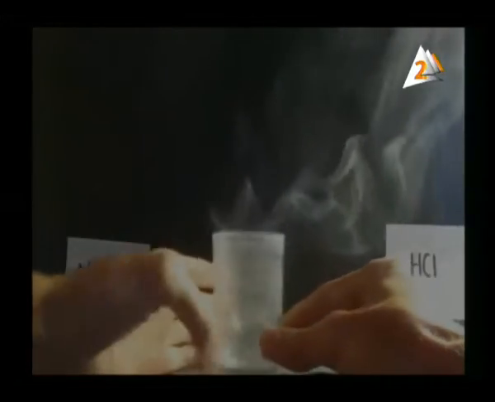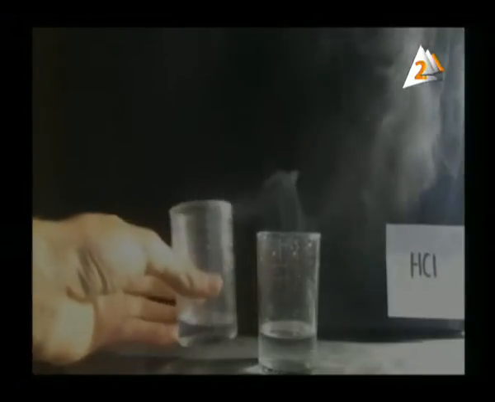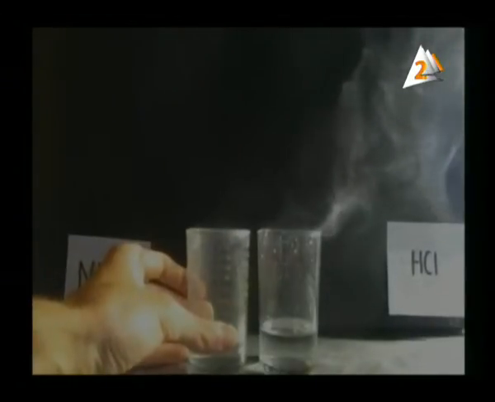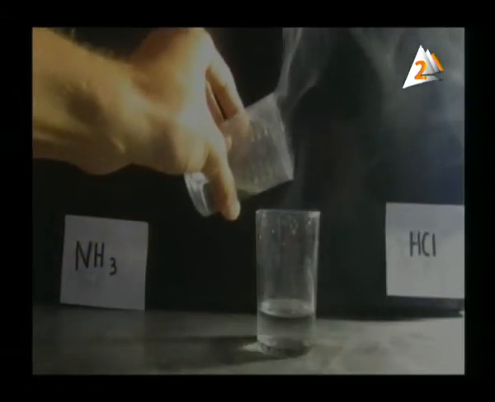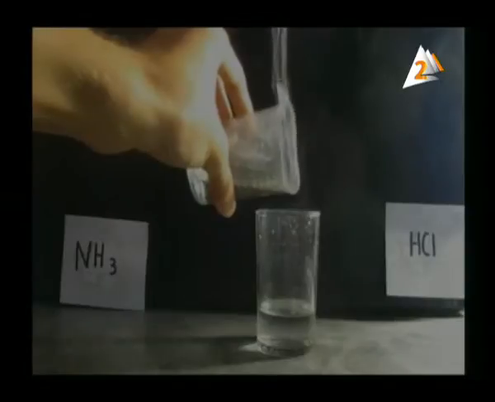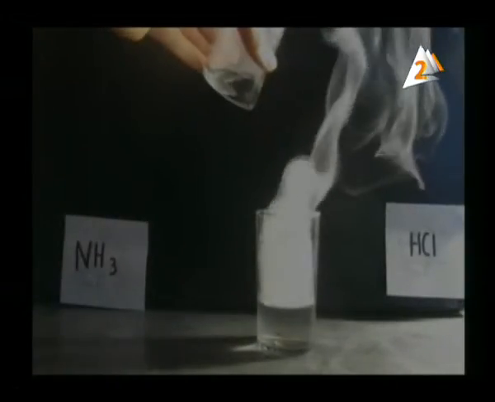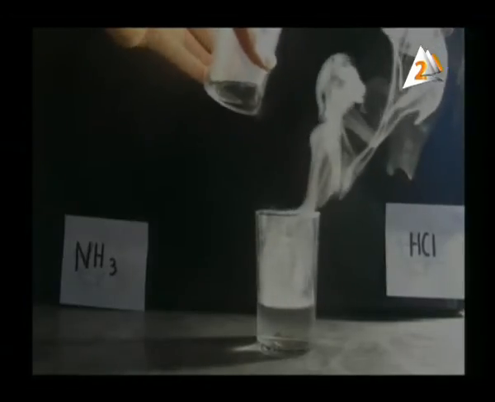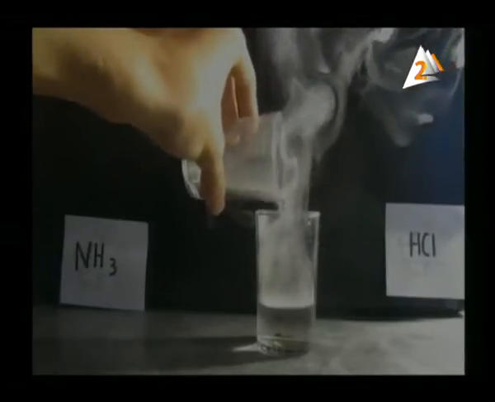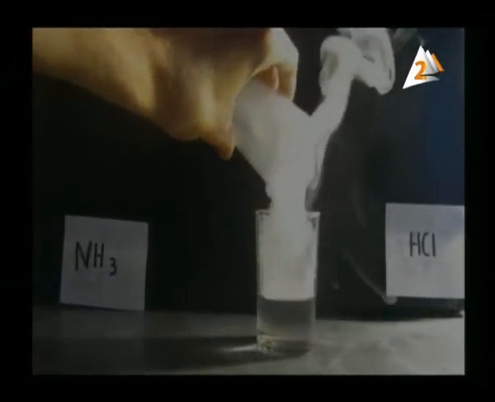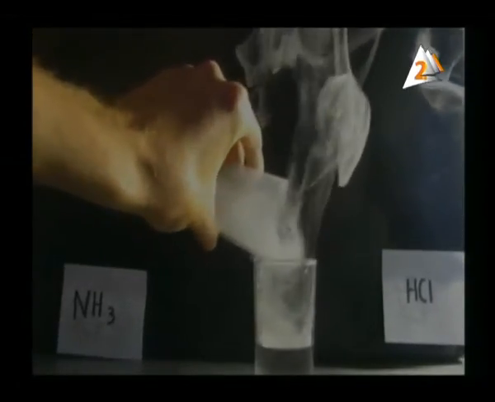NH4Cl. What does it mean? It means a neutralization reaction happened here between NH3 as a base and the acid. The neutralization is not yet complete here. This is ions, ionization. Look, this cloud of ammonium chloride means this reaction is a direct combination reaction. So NH3 with HCl equals NH4Cl clouds, white fumes, white clouds that move around.